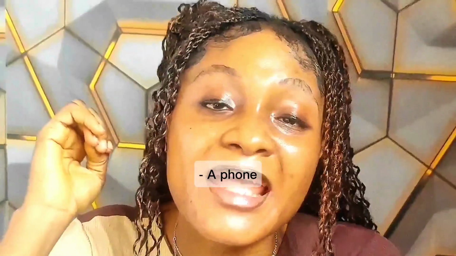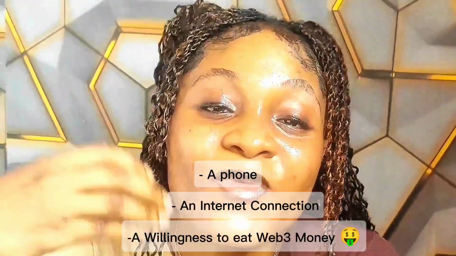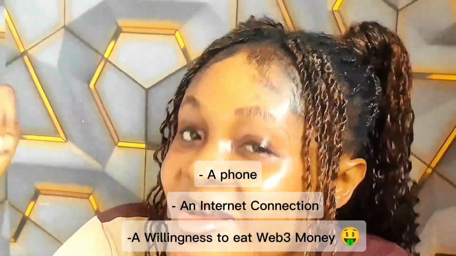That shows you the potential of participating in Web3 airdrops. So there's no more, I want 2K, borrow me 2K, help me with 2K. It has stopped. With Web3 airdrops, you can make a whole lot more from doing just a little bit of effort. And guess what? Anyone with a phone, particularly an Android phone, can participate in an airdrop. That's all you need. You only need a phone, an internet connection, and a willingness to eat Web3 money for free.